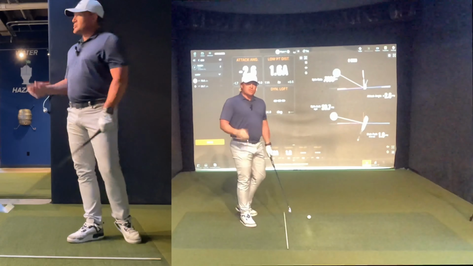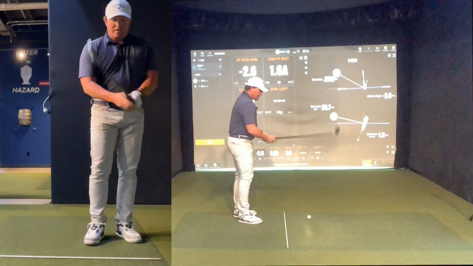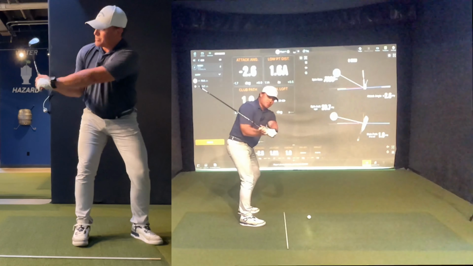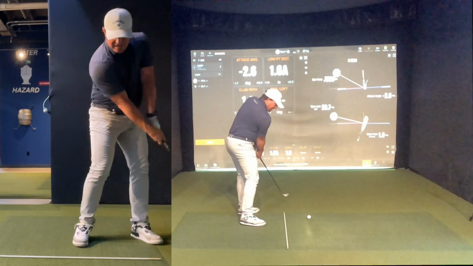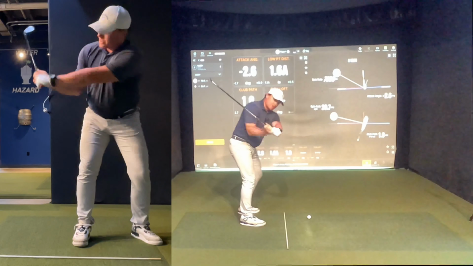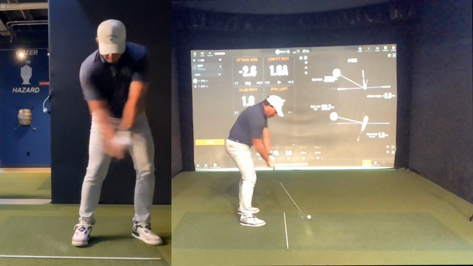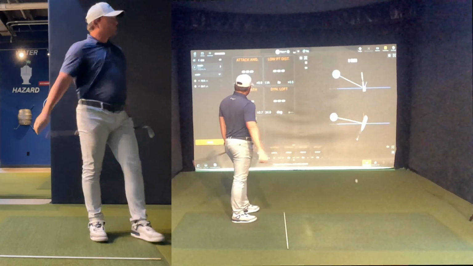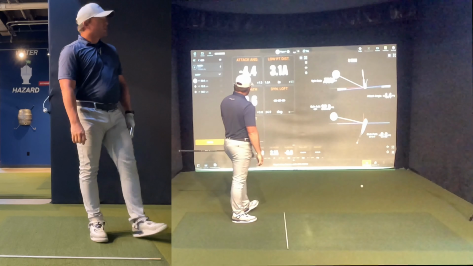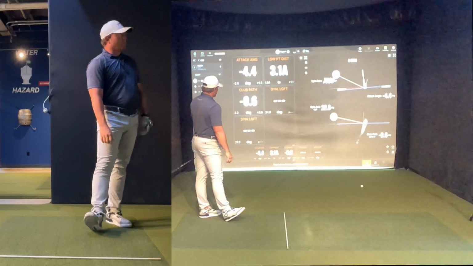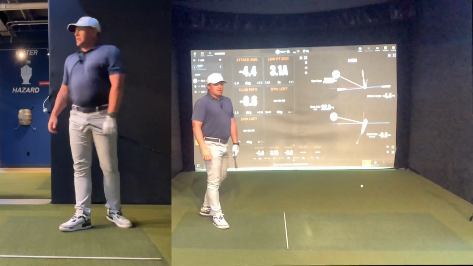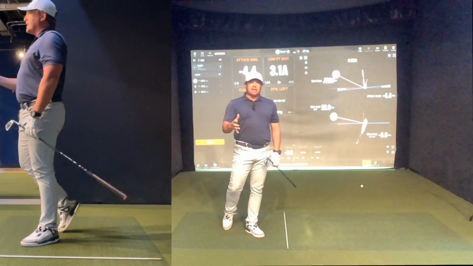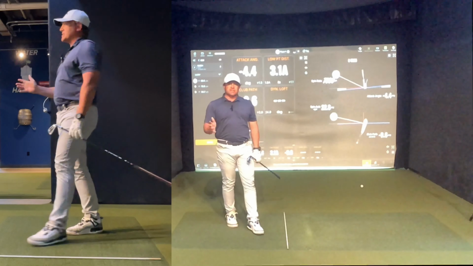Good there. So now I'm going to take the club and put it in the exact same position, and I'm going to get a negative number from it. So here we are, same position as before. Club path, negative 0.6. So what does this mean, and how does this relate to compressing the ball?